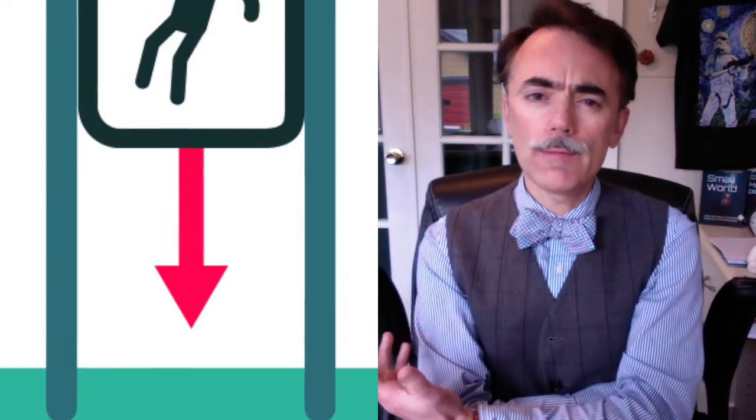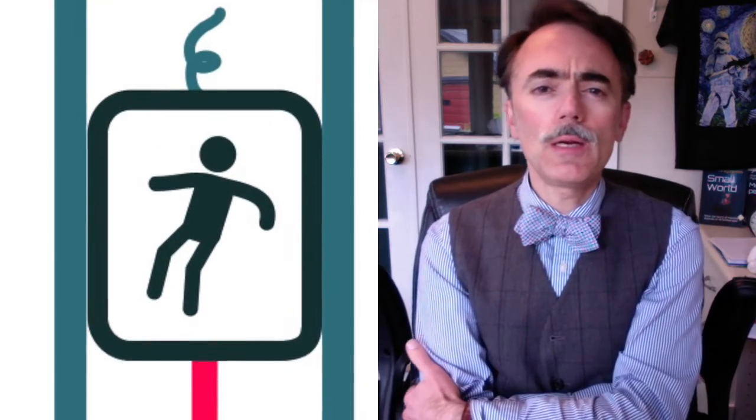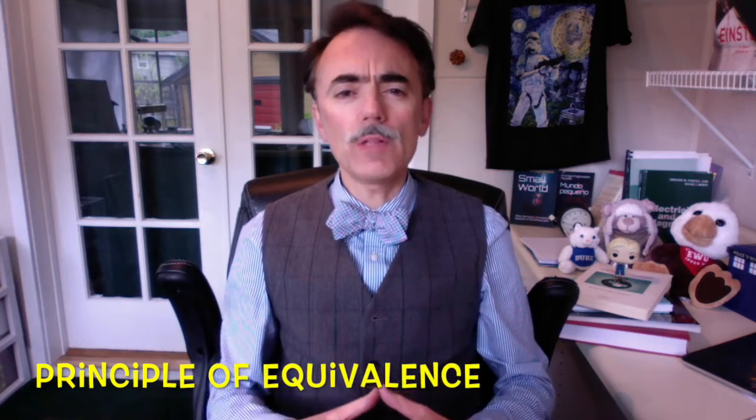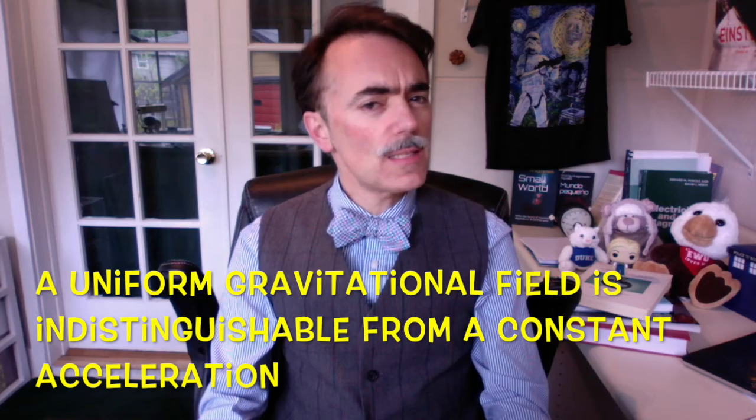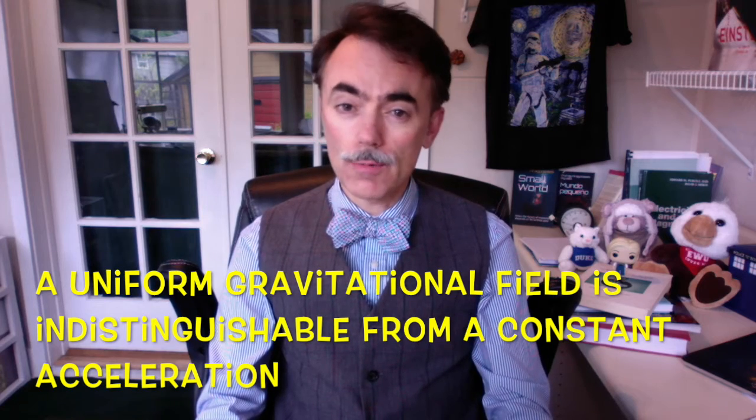In 1907, he realized that a person in free fall in a lift would experience being in an inertial frame. He realized the principle of equivalence, which says that a uniform gravitational field is the same as a uniform acceleration. He visualized the universe as a four-dimensional spacetime that curves under the action of gravity. It was the general theory of relativity.